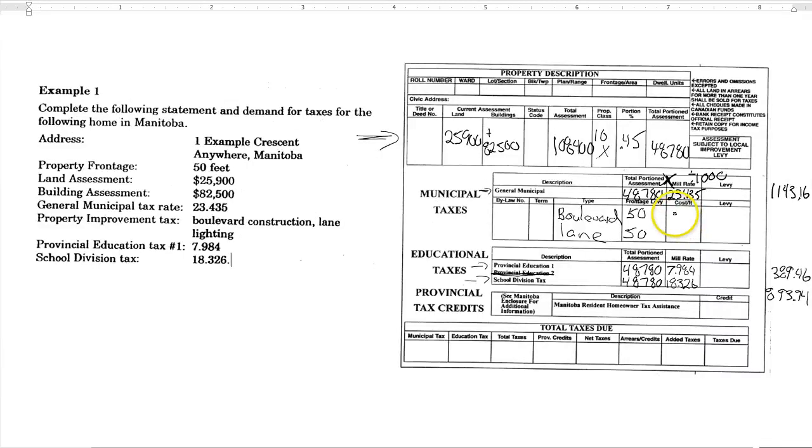The boulevard was $3.60, and the lane lighting was 45 cents. Now in these ones, it's a straight multiplication. There's no division at the end. So I take 50 times 3.60, and I get $180. Then I take 50 times 0.45, and I get $22.50.